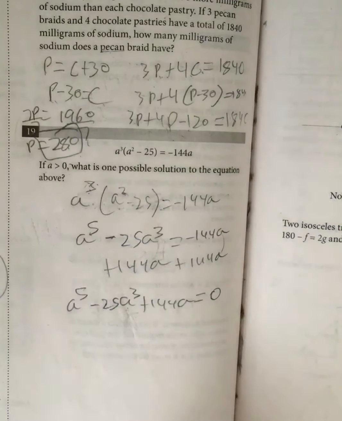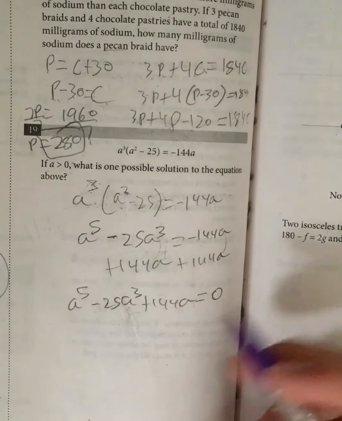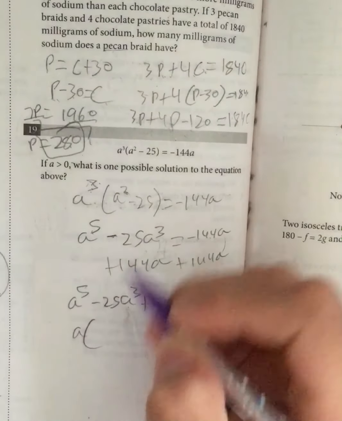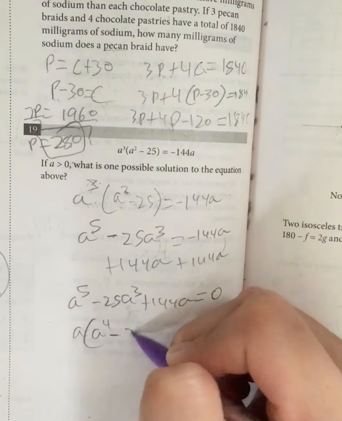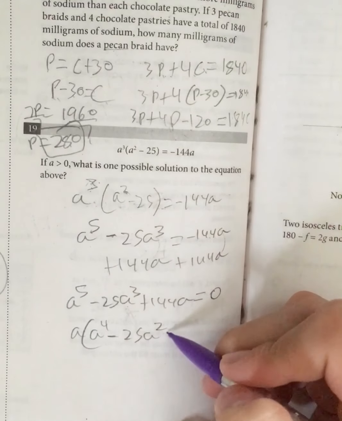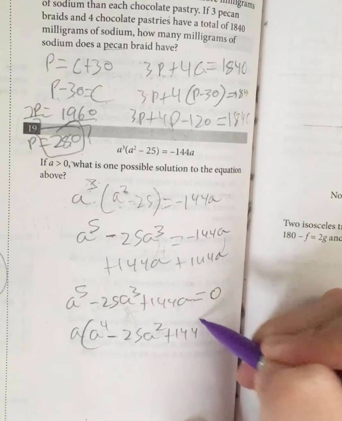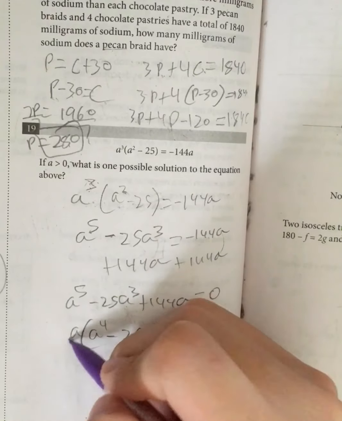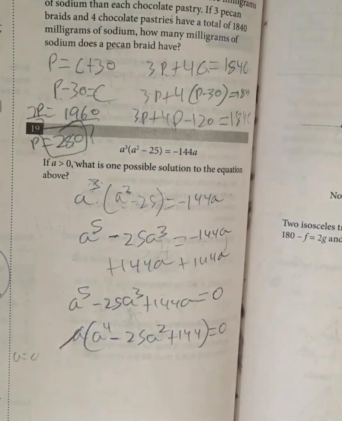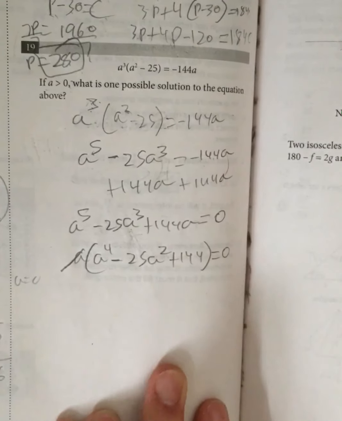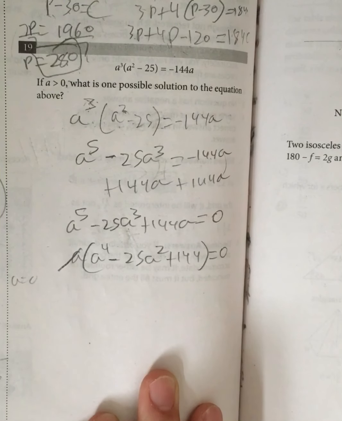And now we could just solve for the value of a. We distribute a on both sides, giving us a to the fourth minus 25a to the second plus 144 is equal to 0. A is equal to 0, right? So we could just take out this because a is greater than 0. And now our next step is going to be, we're going to probably try to factor this.